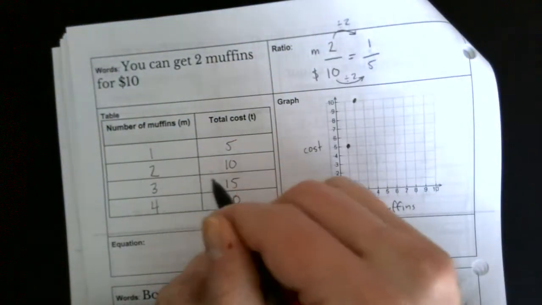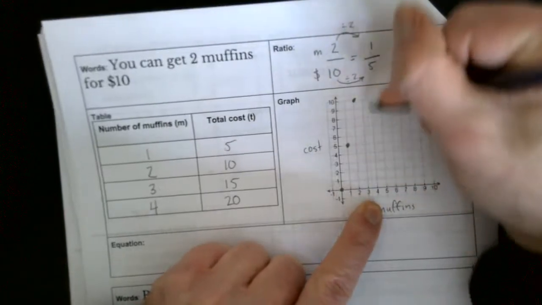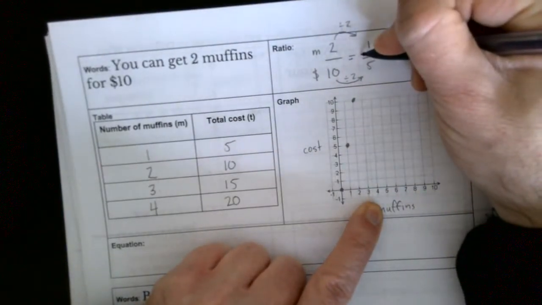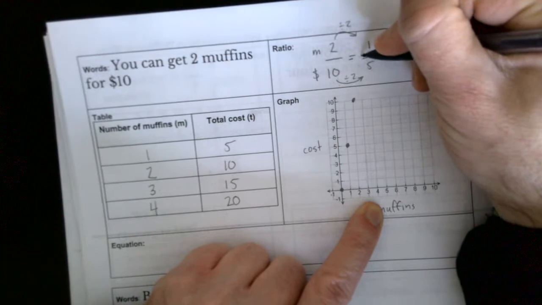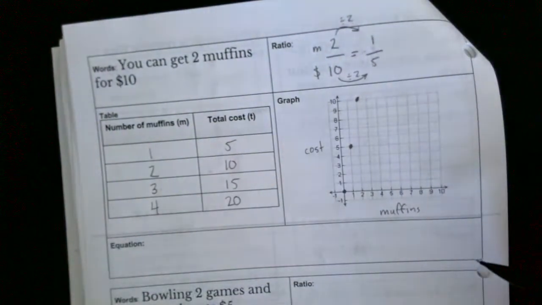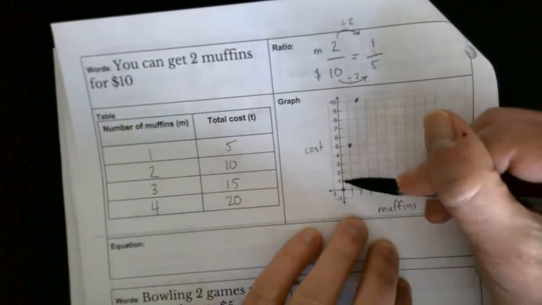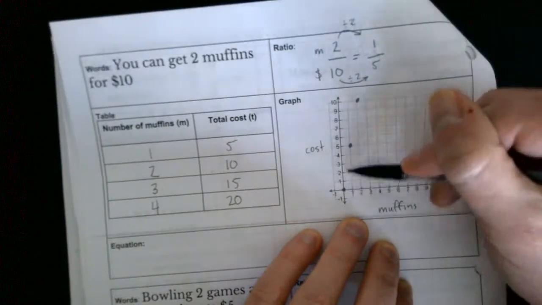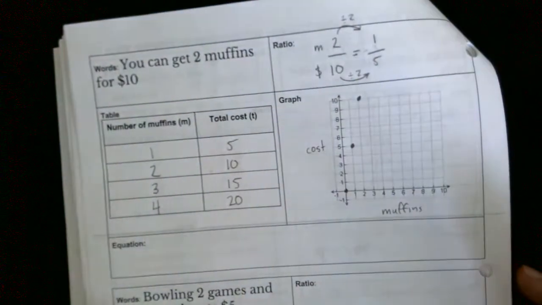Because 3 muffins, if we look at the chart, 3 muffins is $15. That would be all the way up here. So we don't want to graph that because it's going to be a bit much. But I want you to notice something too here. This is a line right there. Another line, a diagonal line.